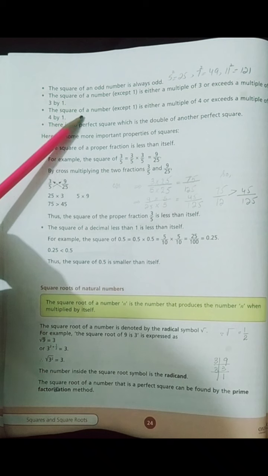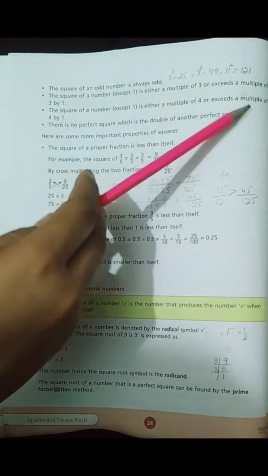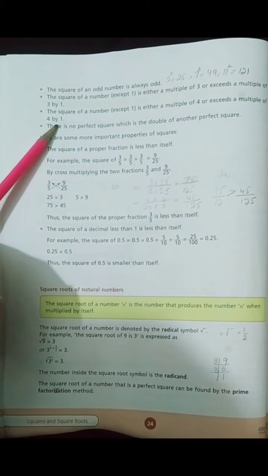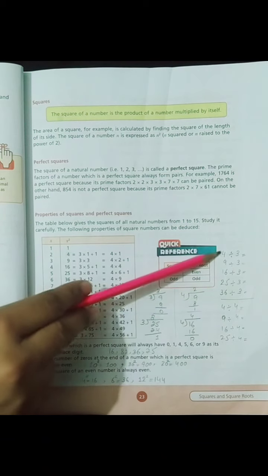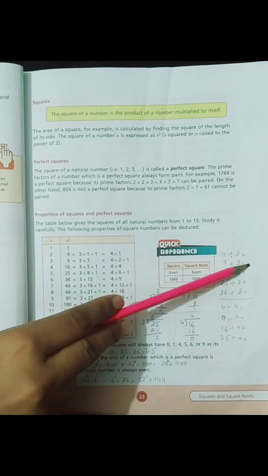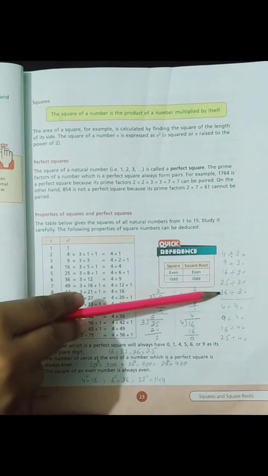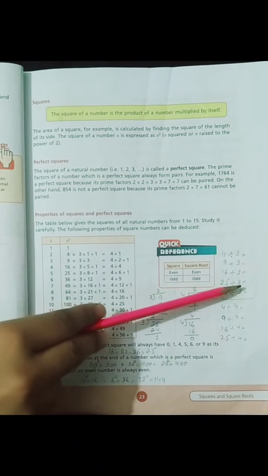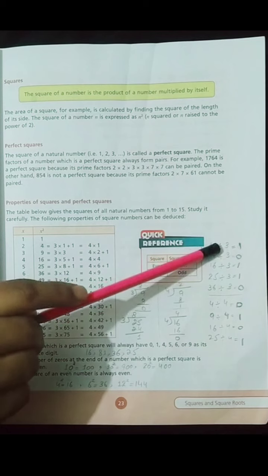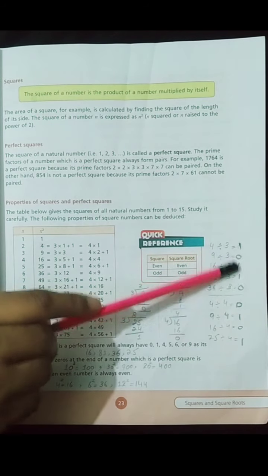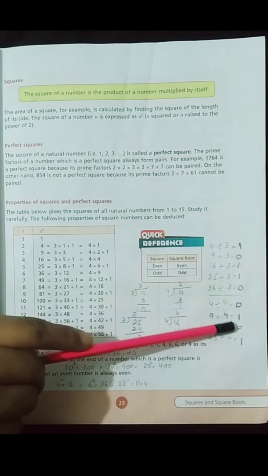Next, the square of a number except 1 is either a multiple of 4 or exceeds a multiple of 4 by 1. According to the property, when we divide 4, which is a perfect square, by 3, we get remainder 1. 9 divided by 3, we get 0. 16 divided by 3 we get 1, 25 divided by 3 we get 1, 36 divided by 3 we get 0. It means that when we divide a perfect square by 3 we get 0 or 1. Similarly, when we divide a perfect square by 4 we get 0 or 1.